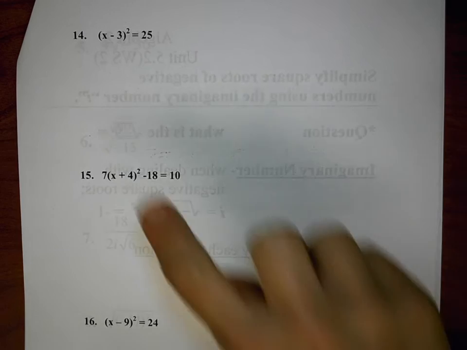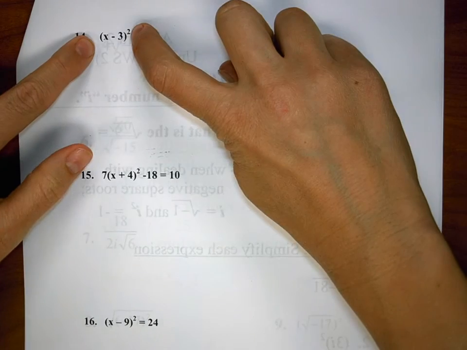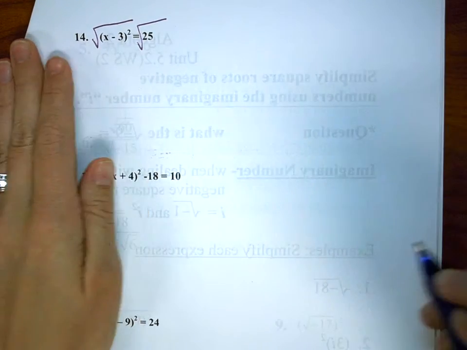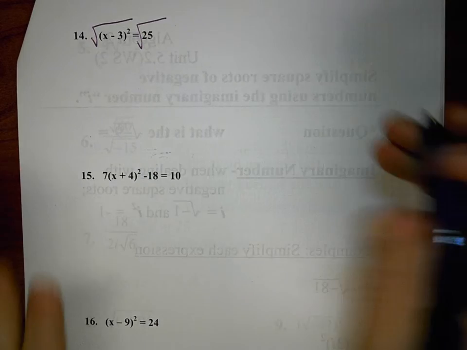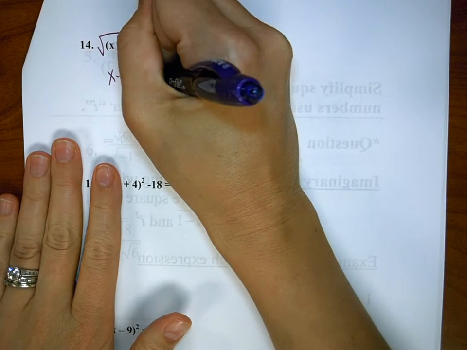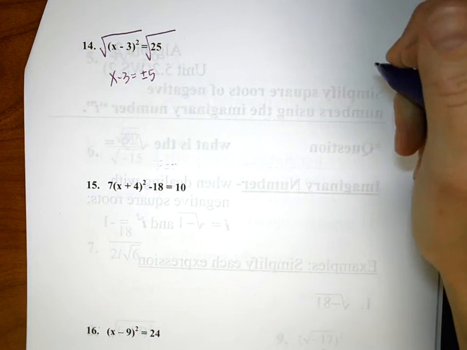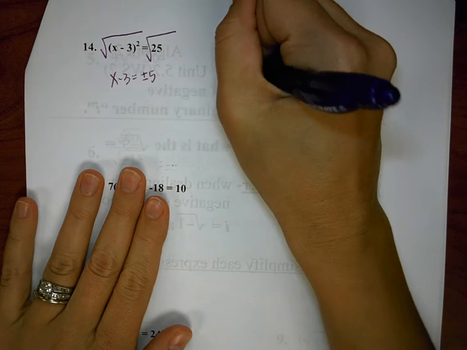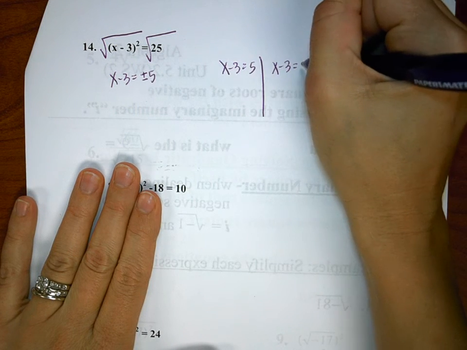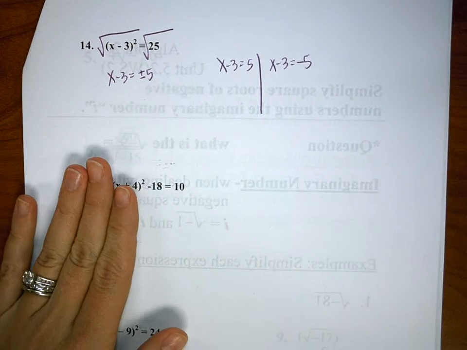Okay. So on 14, is the square by itself? Yes. Okay. See how the parentheses is squared? There's nothing else with that square. So when I take the square root of both sides, I end up getting what? X minus 3 equals plus or minus 5. What do you think we have to do now? Solve it. So we're going to set up two equations. I'm going to set this up as x minus 3 equals 5 and x minus 3 equals negative 5. And I'm going to get two answers.